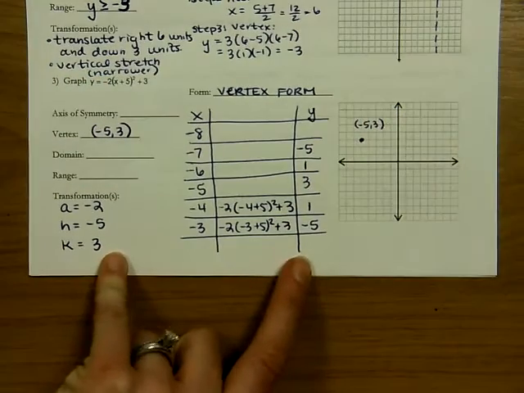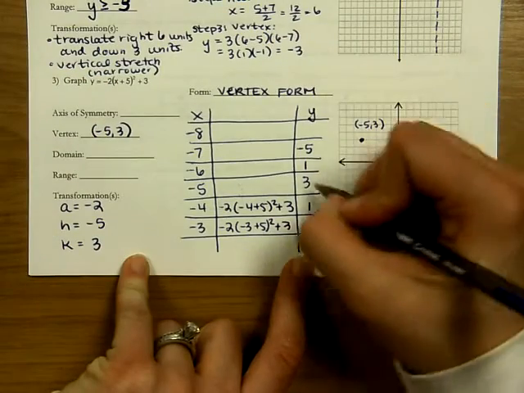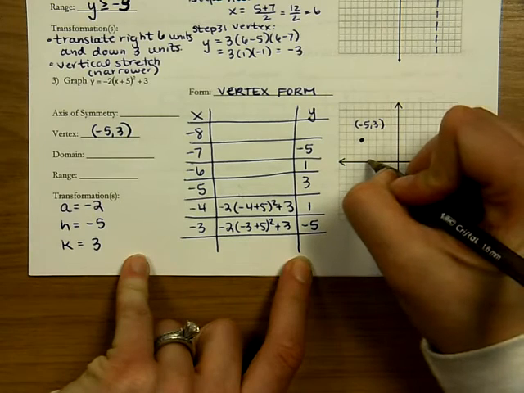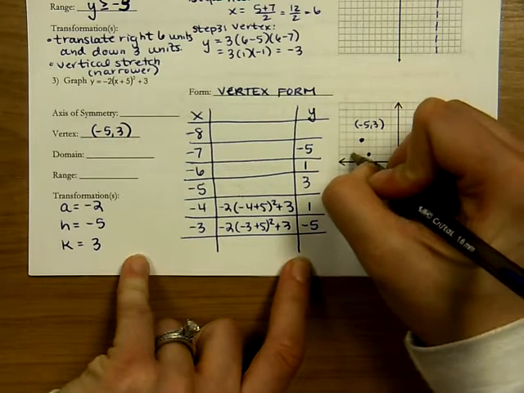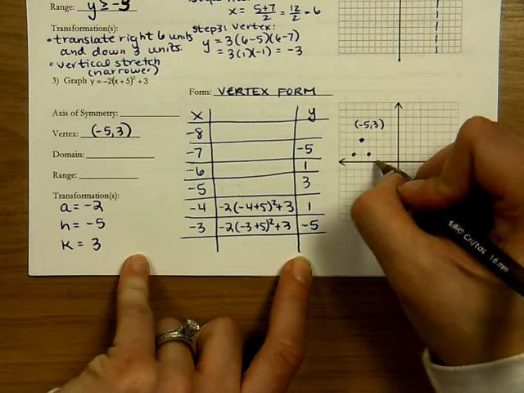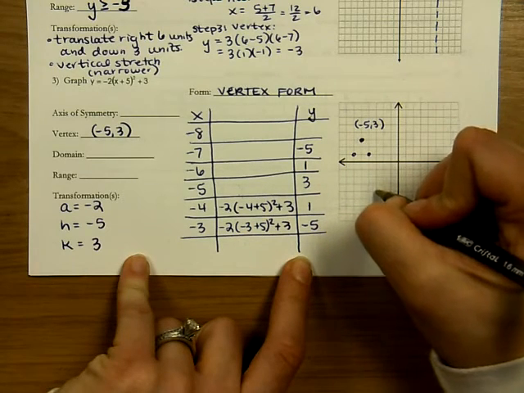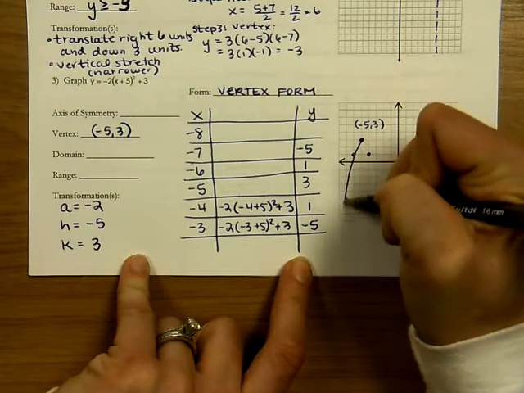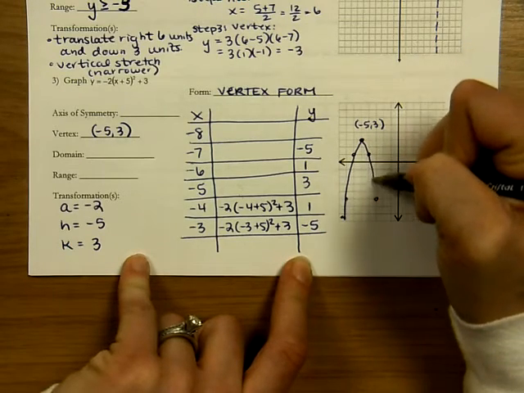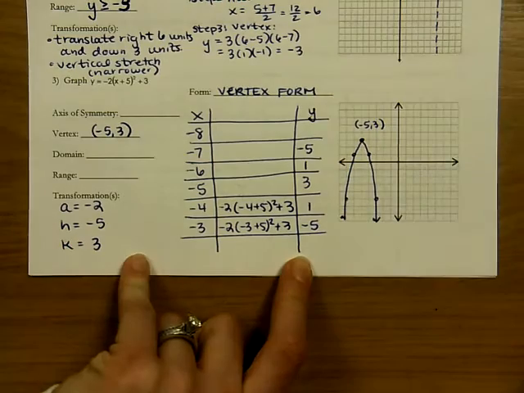So let's start plotting these points and see what it looks like. We have -4, 1. Then we also have the 1 on the other side. We have the -3, -5, 2, 3, 4, 5. And we can reflect that over the axis of symmetry. And it doesn't look like we really need any other points to get a good shape for the graph.